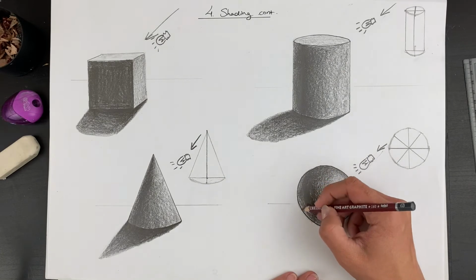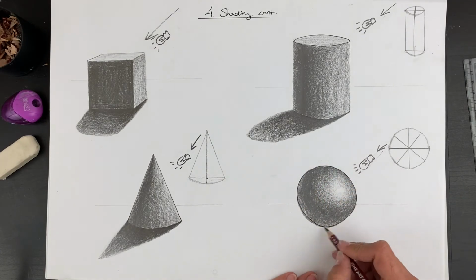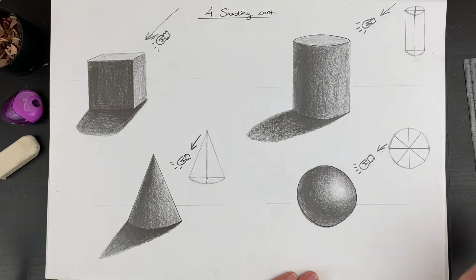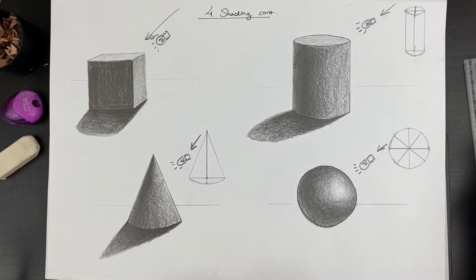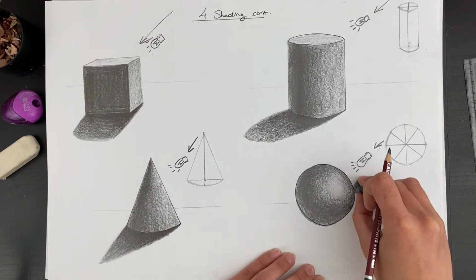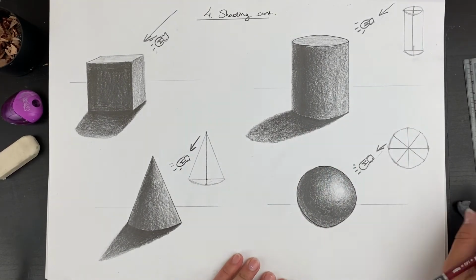I'm not gonna make it too... Okay, so I think that's, yeah, I like it, good. So I'm gonna go over the outline where I think I went out of the line, fixing my paper.